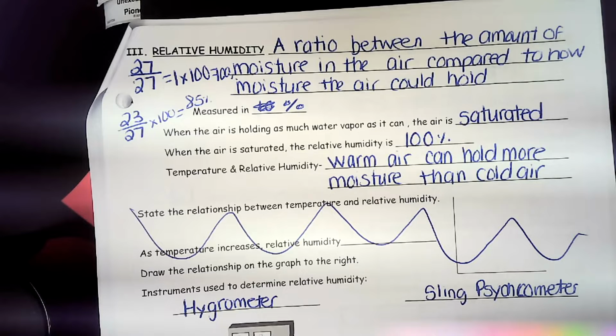So again, we were doing relative humidity, which is how much water's in the air compared to how much water the air could hold. We talked about yesterday, if the air is saturated, just like if a sponge is saturated, what does that mean? The air is completely full of water. It's holding as much water as it possibly can. And just like a sponge that's holding as much water as it can, that means it's 100% full. We also talked about that warm air can hold more moisture than cold air.